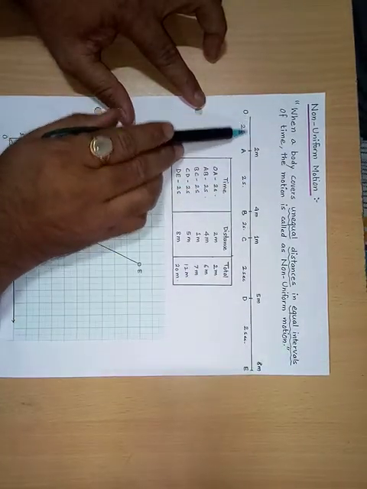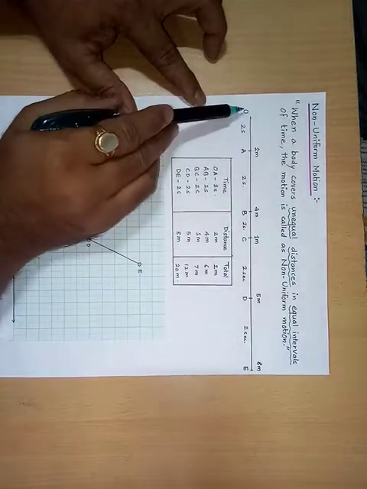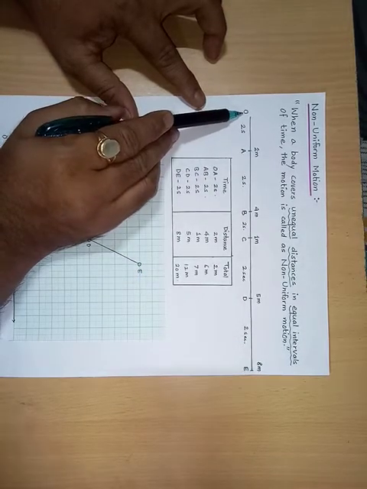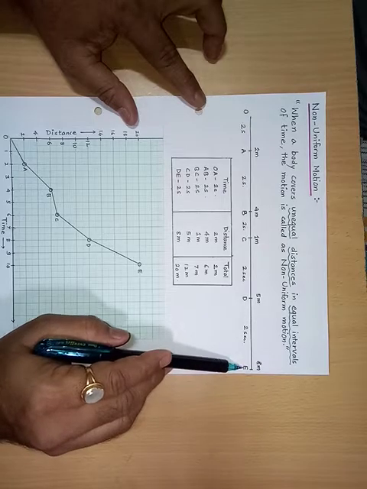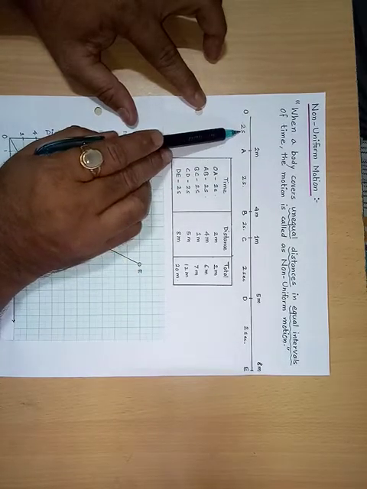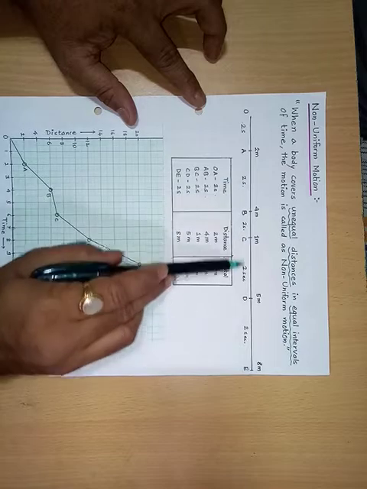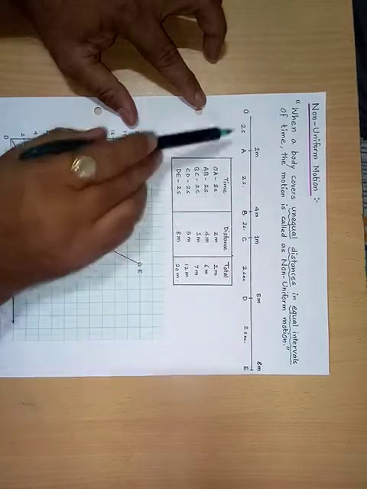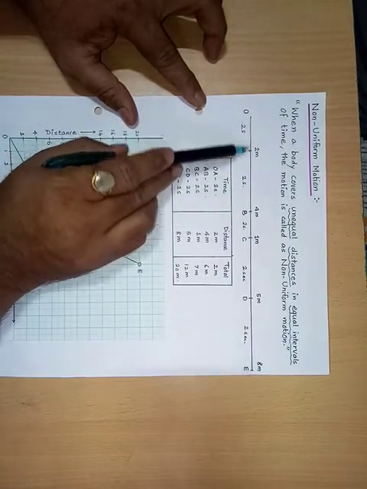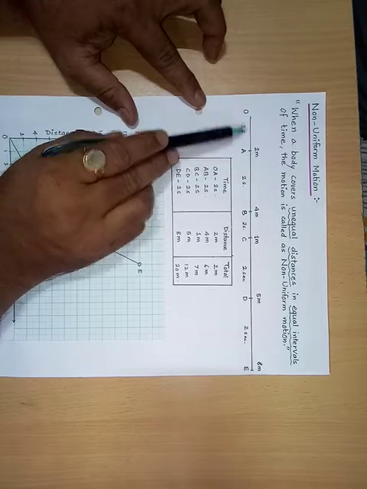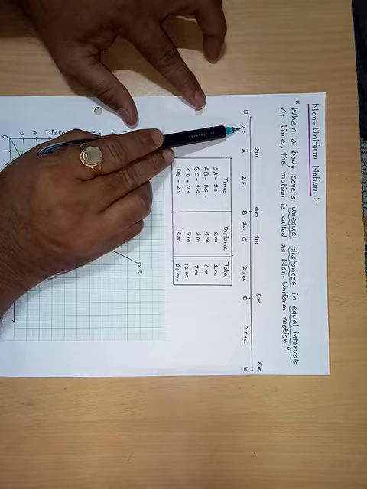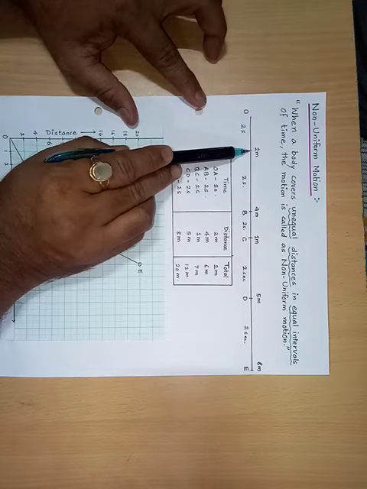Let us imagine a similar kind of example here. Suppose the object starts from point O and travels up to point E. You are seeing that there are equal intervals, that is 2 seconds, 2 seconds, 2 seconds, 2 seconds and 2 seconds, but during each of these equal intervals of 2 seconds, the distance covered by the object is different. From O to A, the time interval is 2 seconds, but the distance covered is 2 meter.